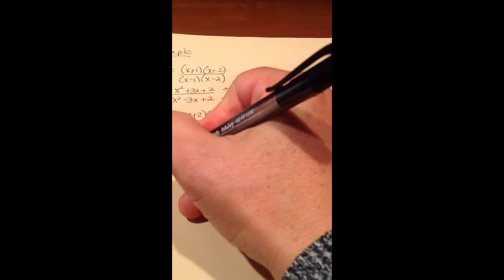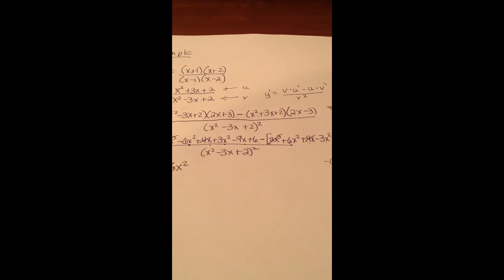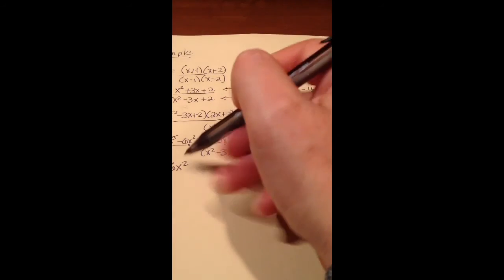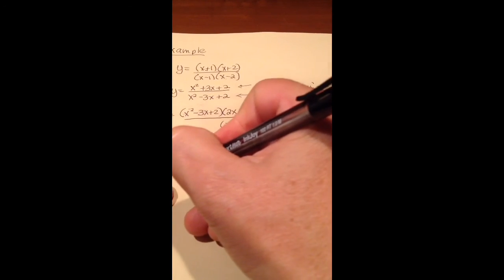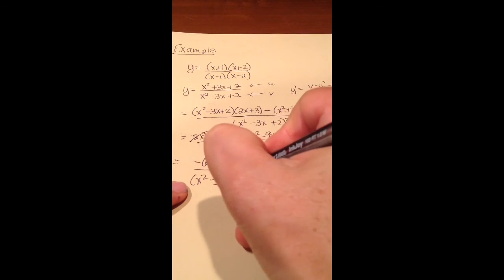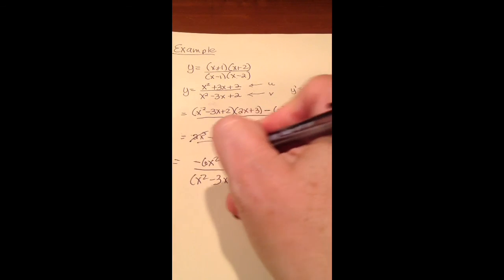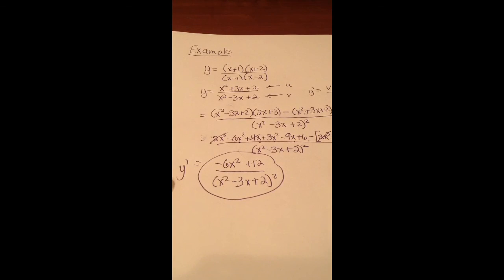So yes, I'm going to get negative 6x squared, and then I have plus 6 minus negative 6, which results in plus 12, over x squared minus 3x plus 2, squared. So that is your derivative using the quotient rule.